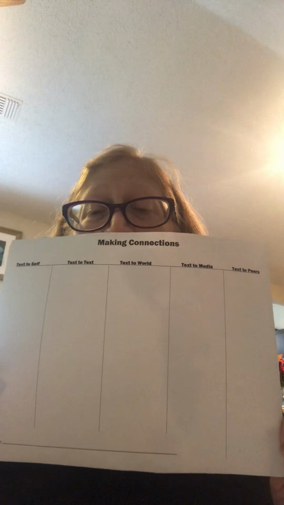Now I would like for each of you to take the text, the story that you brought with you, either informational or fiction, whichever you chose, and you are going to take this sheet, which you can download, as I said, from the assignment, and I would like for each of you to take the next 10 minutes to read your story and make connections.